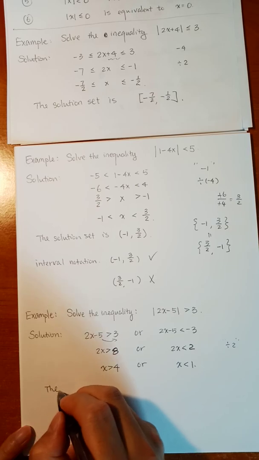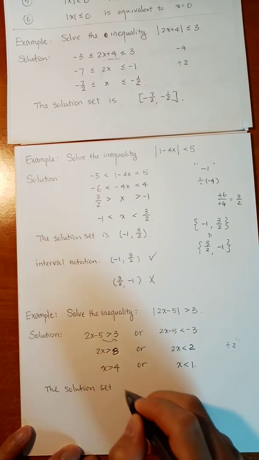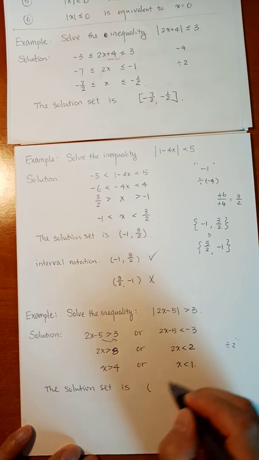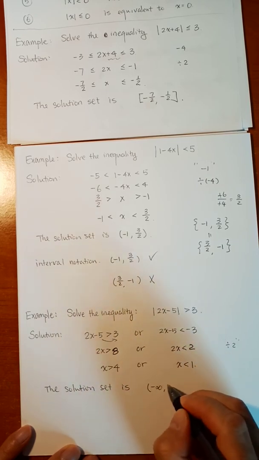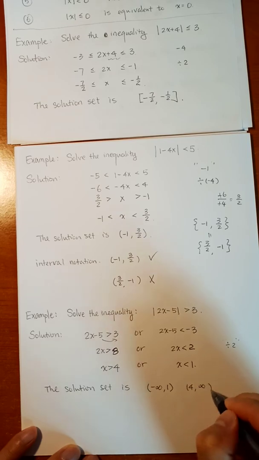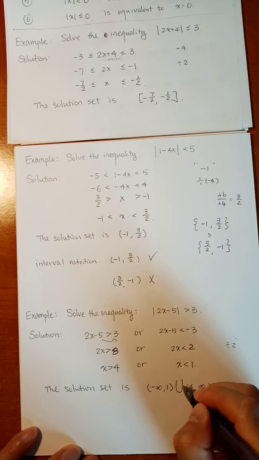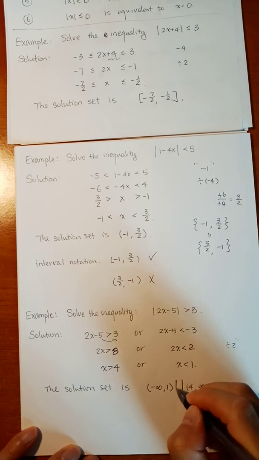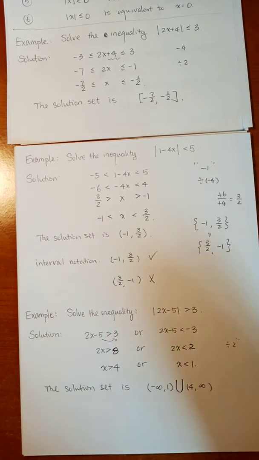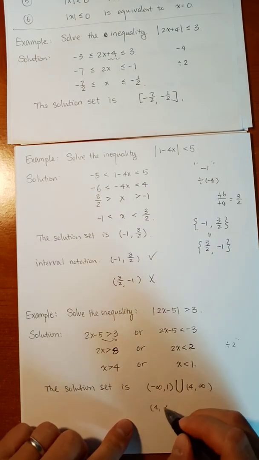So the solution set is: less than 1, negative infinity to 1, or greater than 4, 4 to positive infinity. In interval notation, or is written as a union. For this one, you can write it this way.